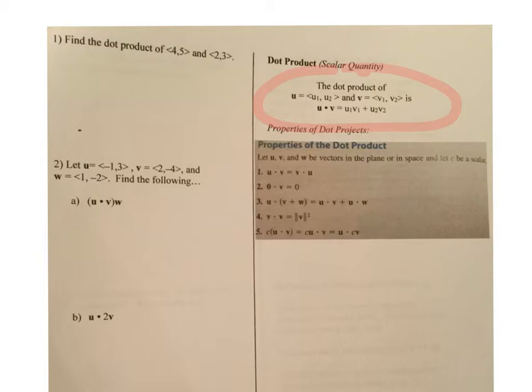You take the x times the x plus the y times the y. That's really what you're doing. So for number one, if I want to find the dot product, I'm going to do 4 times 2 plus 5 times 3. So 8 plus 15 is 23.